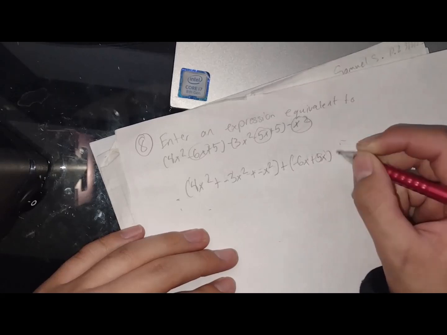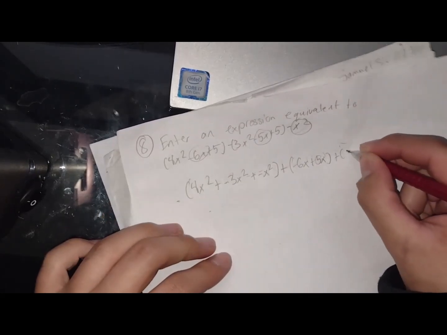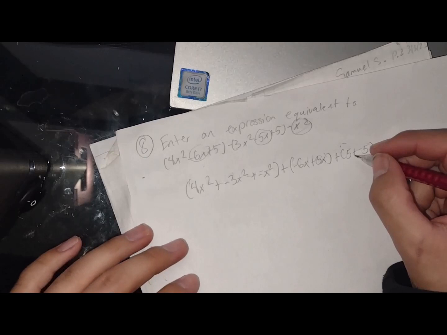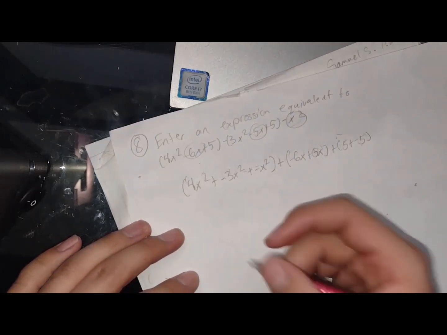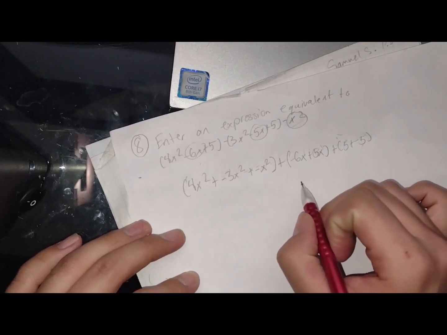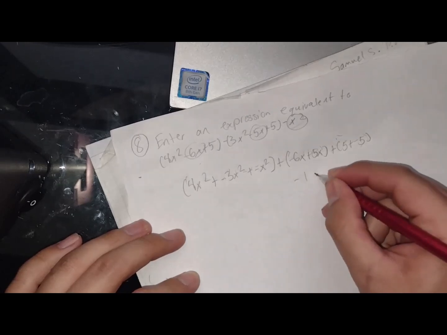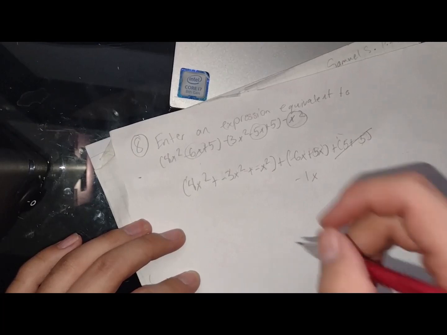Write those down, and we want to combine our numbers without the x's. And we can go ahead and start combining. This will equal negative 1x. This over here will be 0. Go ahead and get rid of that.